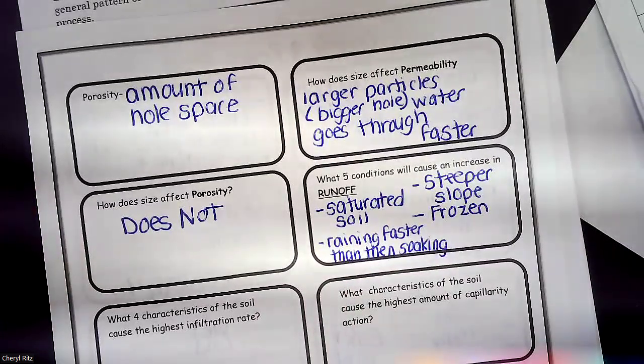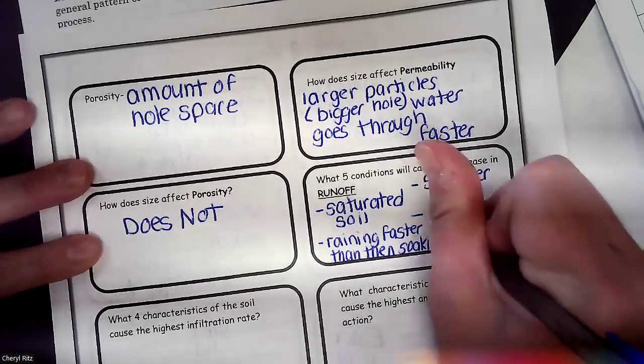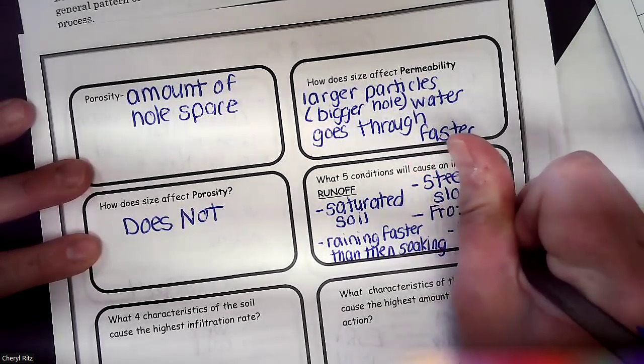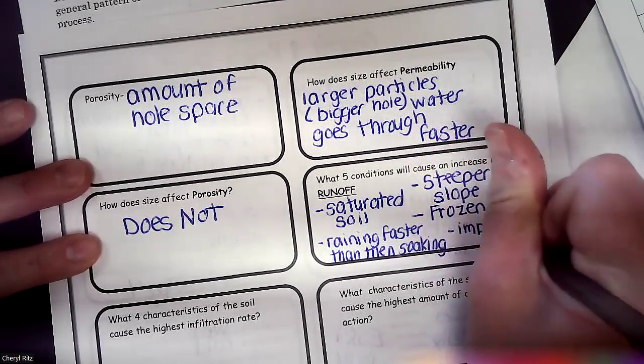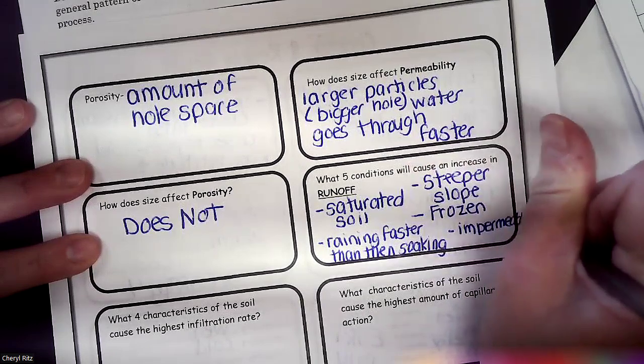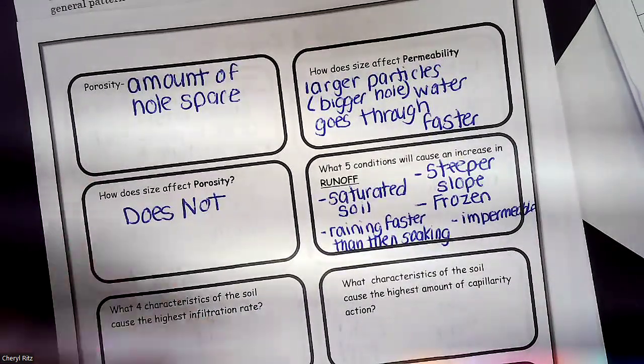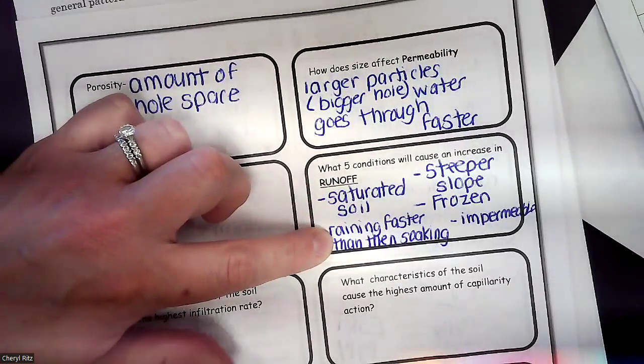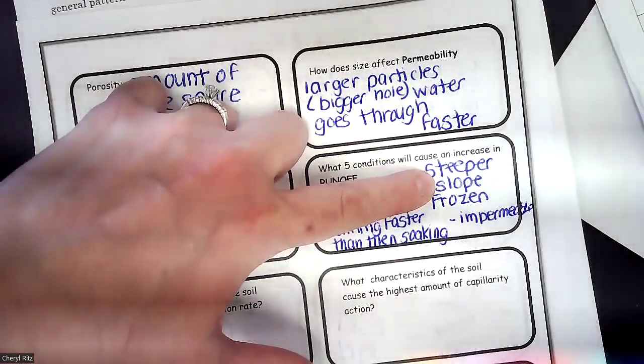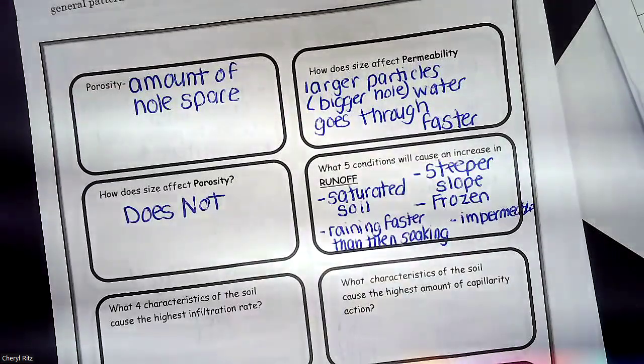So if it's just downpouring and the soil can't keep up. And the last one would be impermeable soil. 1, 2, 3, 4, 5. Saturated soil, raining faster than it's soaking in, steeper slope, frozen, or impermeable ground.